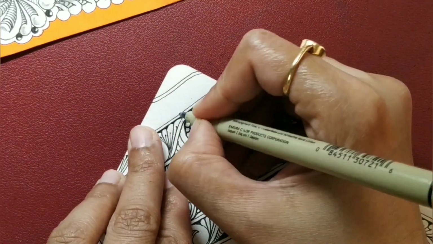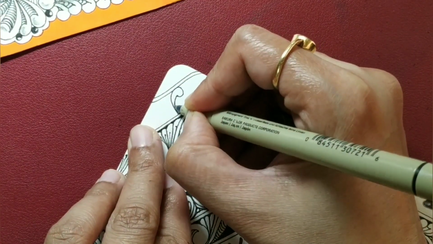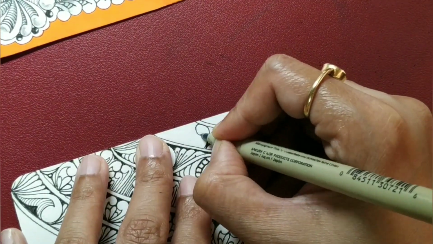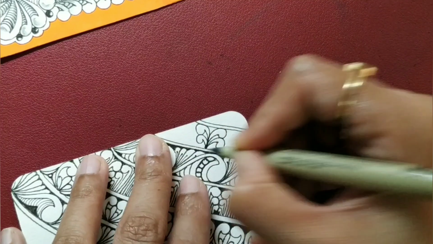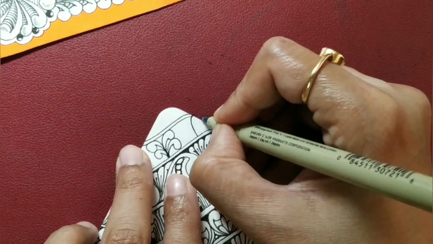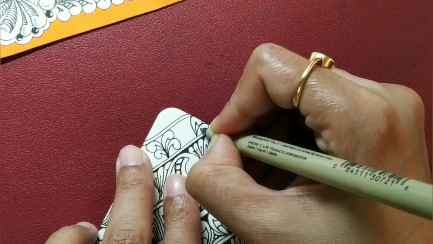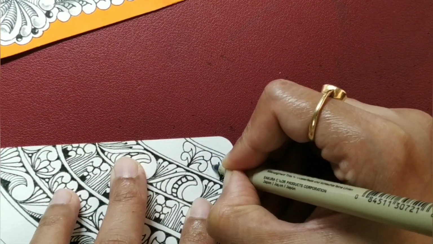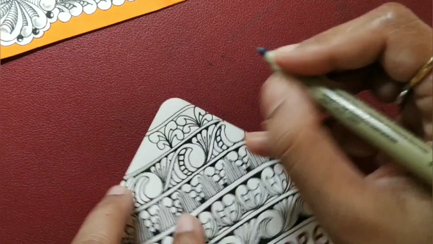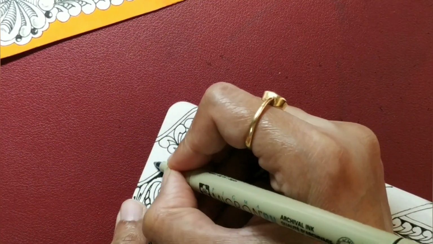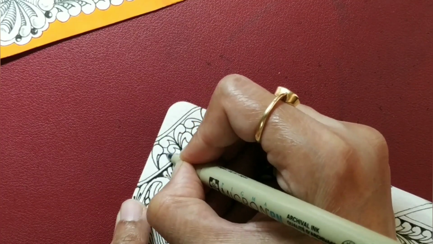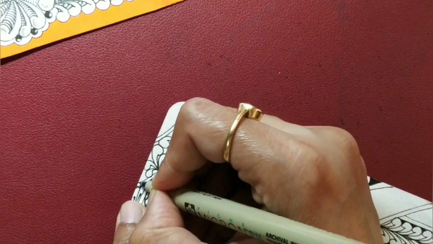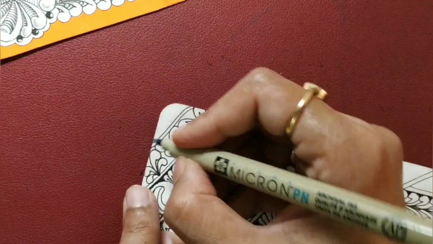So this part I'm just going to add Mooka like this. A little different look. Again, just about how you arrange it, right? That's about it.